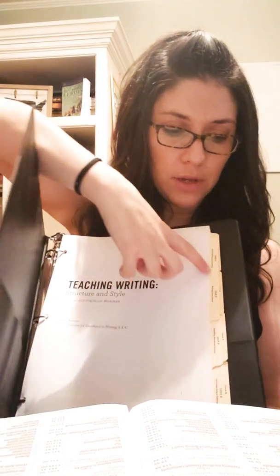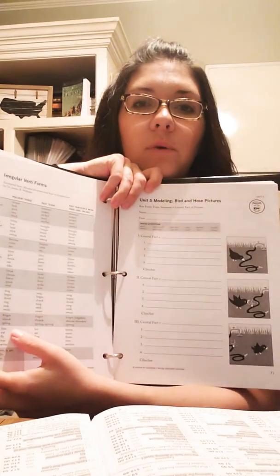You have little tabs here that have the unit. These go along with some DVDs that the director purchases and shares with the community. So the DVDs will kind of walk you through this, but you can also read it as well. And so this will be your little how-to guide for writing.